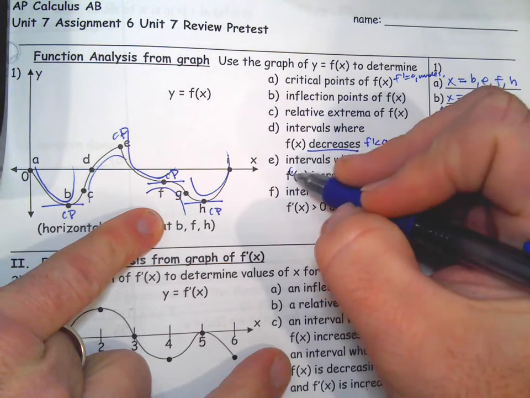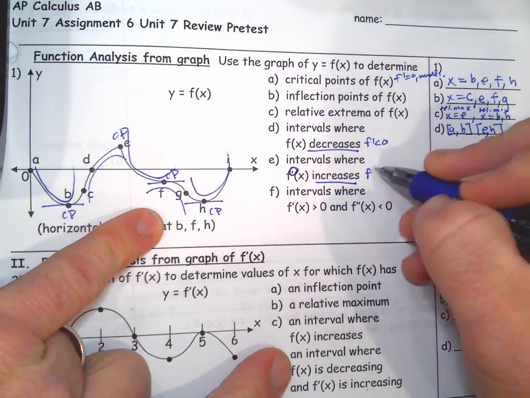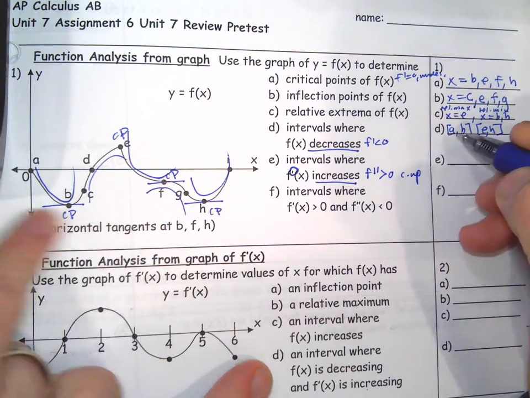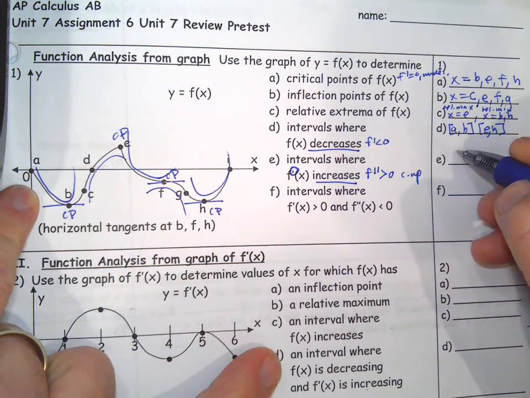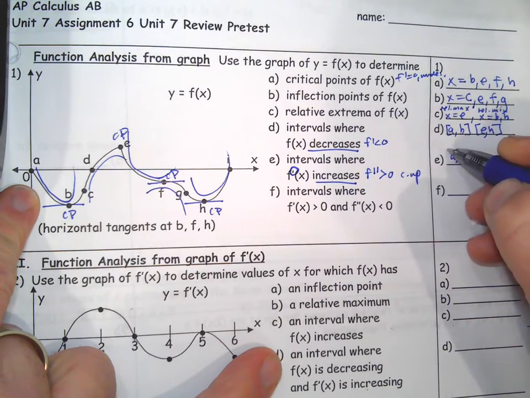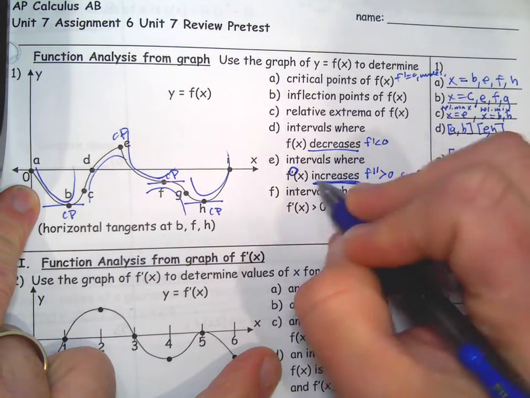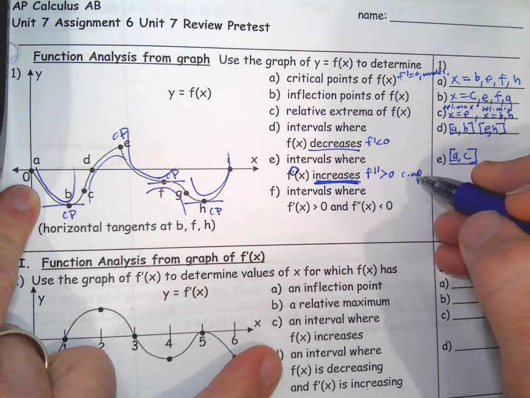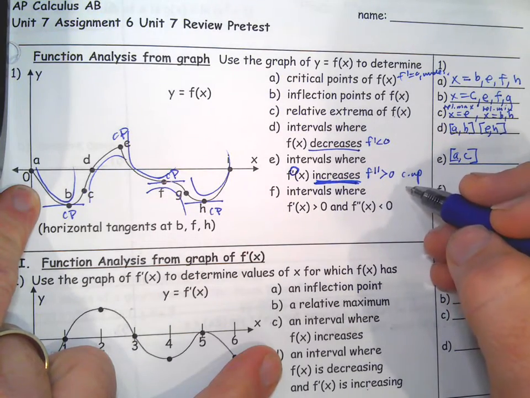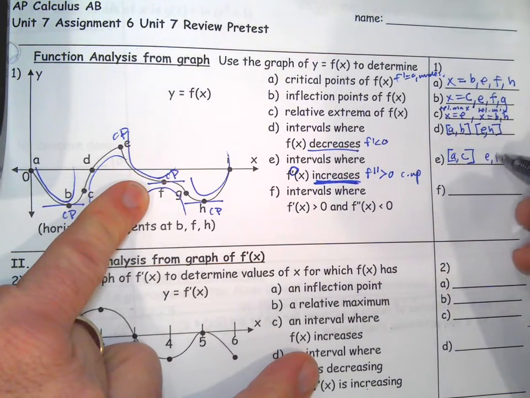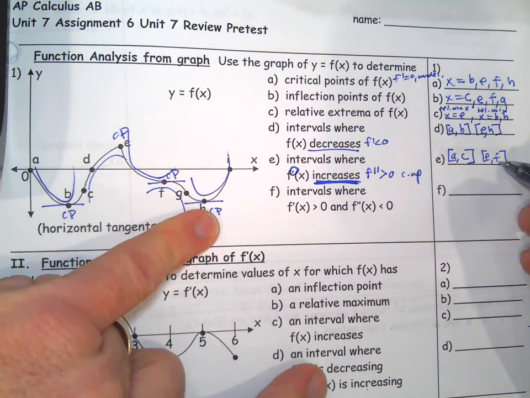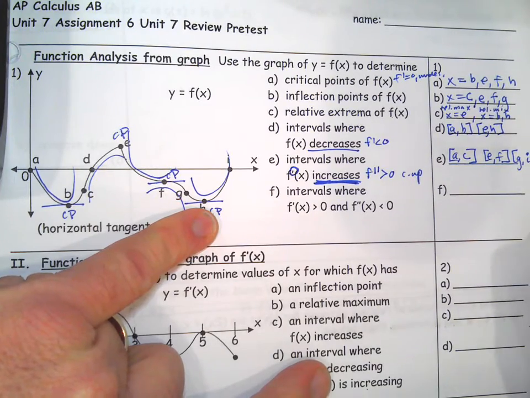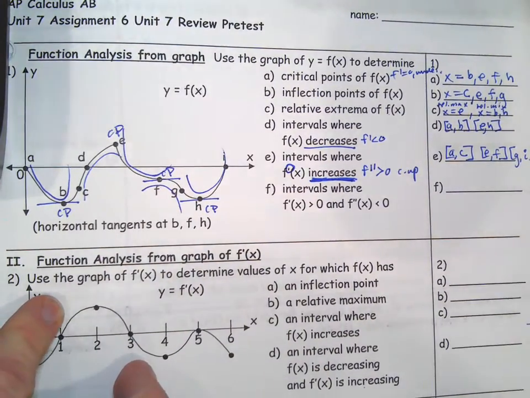Intervals where f prime is increasing. That means the derivative of the derivative, the second derivative, is positive, which is also where it's concave up, which I've already identified. So that's going to be A to C, but we're going to include the endpoints because it says something is increasing. I know we don't include endpoints for concavity, but you weren't asked for concave up. I'm just associating it with concave up. E to F and G to I. So those are all your intervals where f prime is increasing.